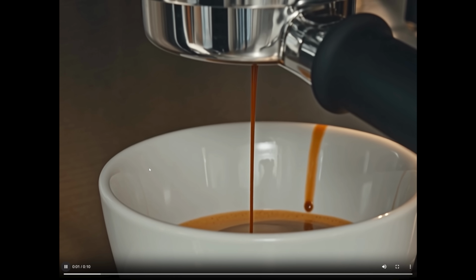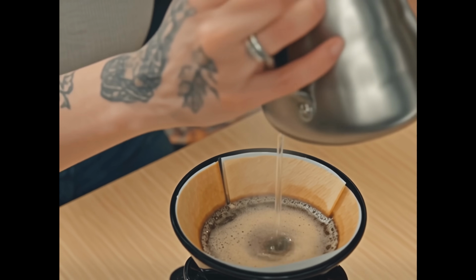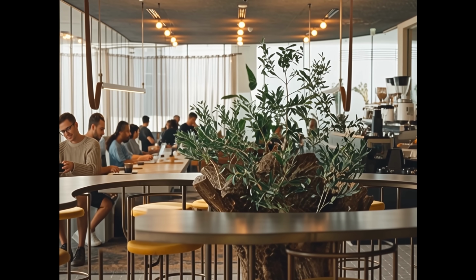Just one more pour. Perfect bloom. This place feels like home.